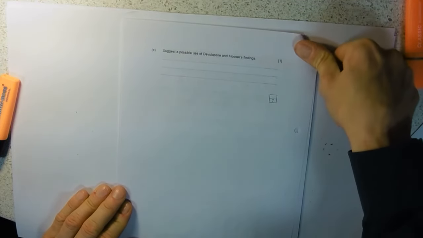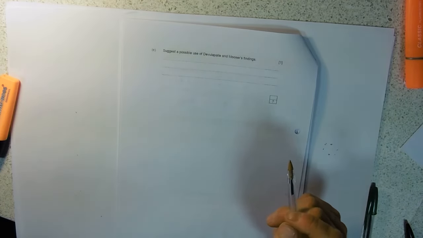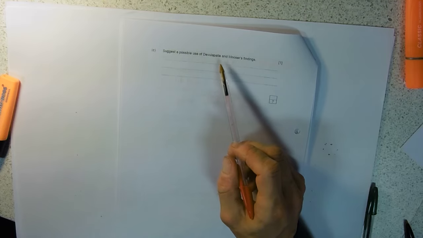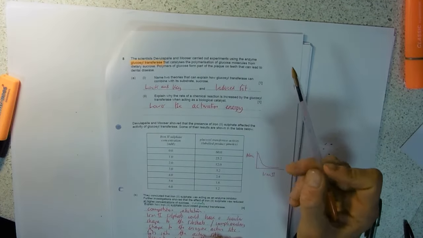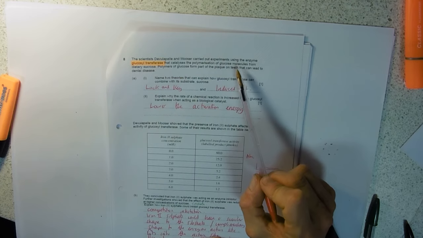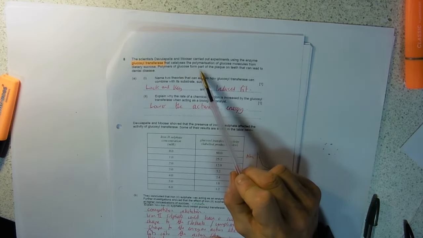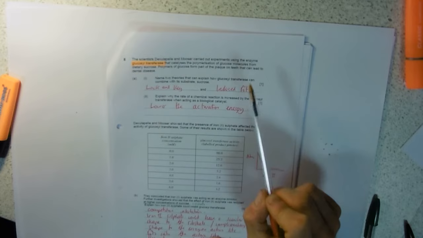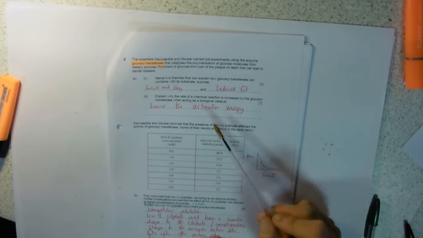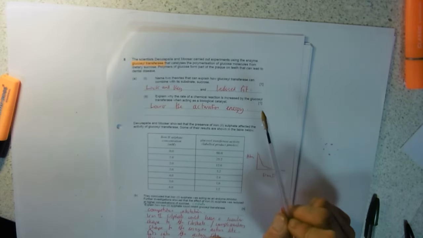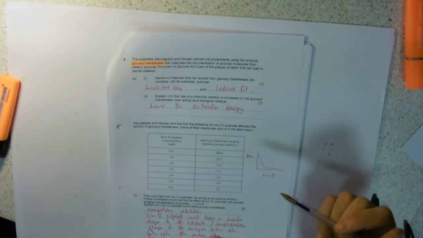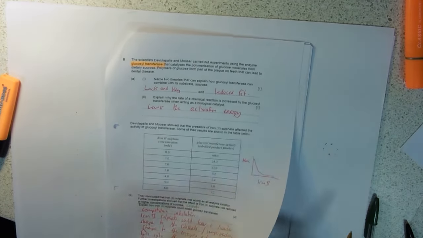Then over the page, AO3 stuff, which is making suggestions of uses of things. So suggest a possible use of the findings. Well, we need to go right back to our start here. If you can't think of anything, go back to the start. Why are we looking at this? Polymers of glucose form part of the plaque. So if we use this iron 2 sulfate, it stops as much plaque being formed. So let's use this in toothpaste or something like that, or in the dental industry, something along those lines.